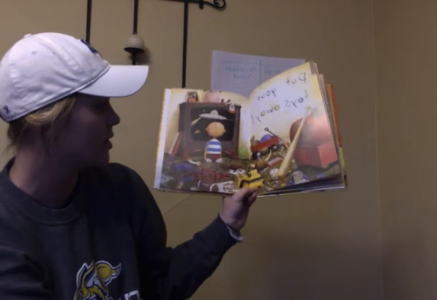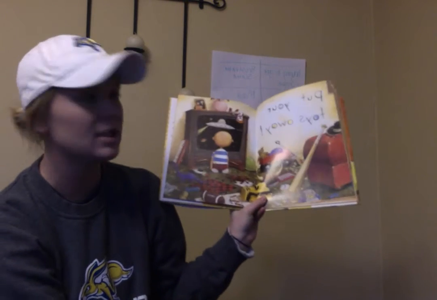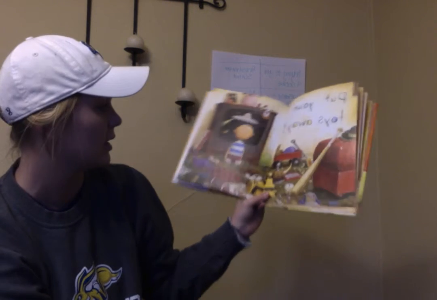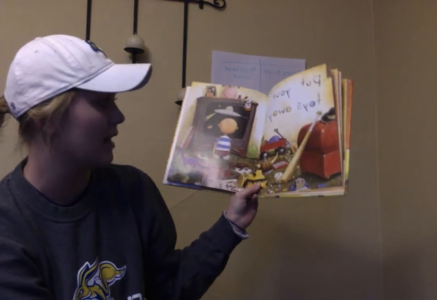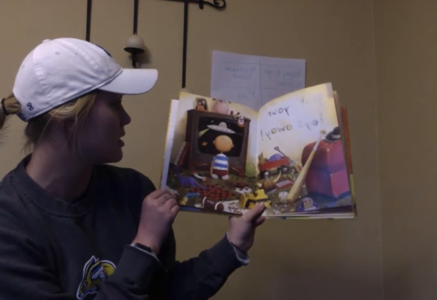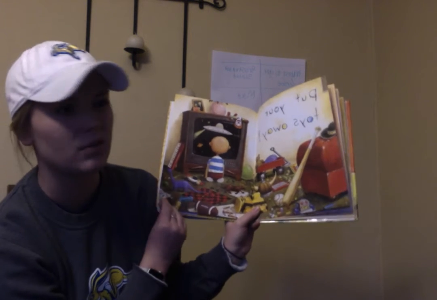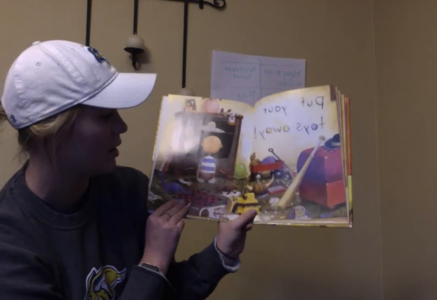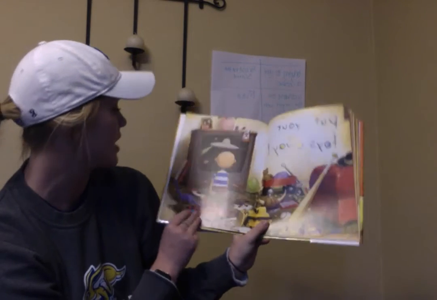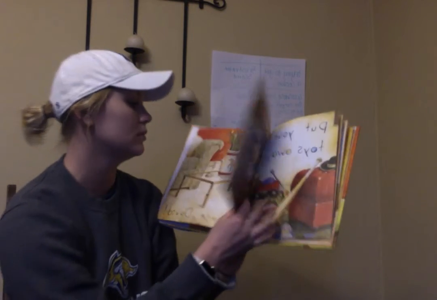Put your toys away. What do you think David's supposed to be doing right here? Yeah, I think he's probably supposed to be putting his toys away, but instead he's watching TV. How would that make you feel if you told someone to put your toys away? Yeah, you would be kind of frustrated too.